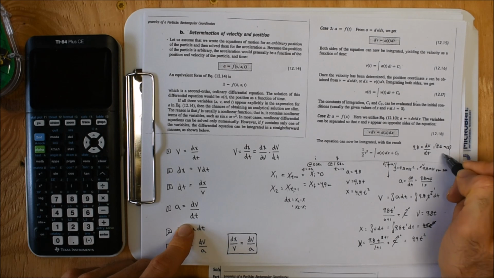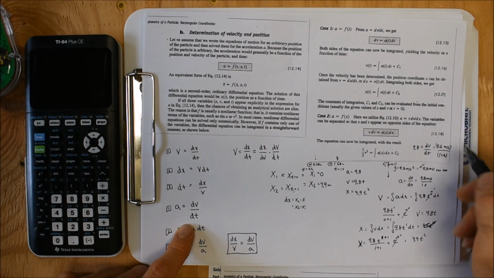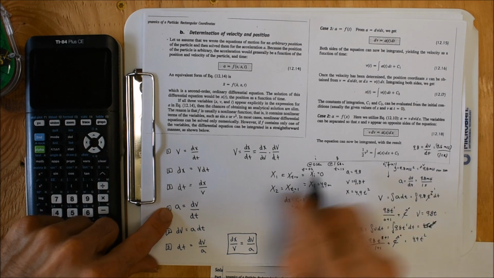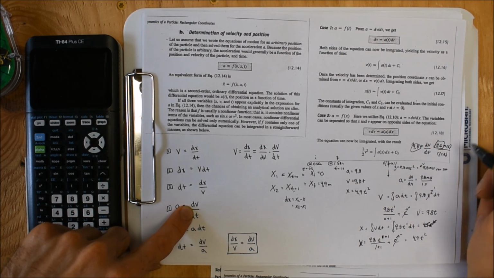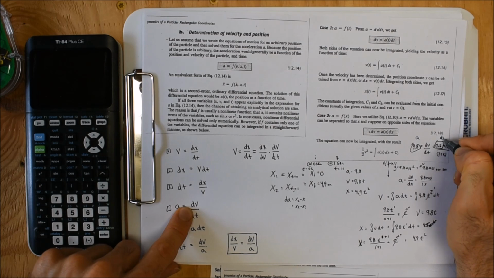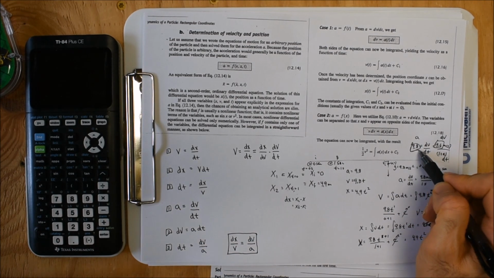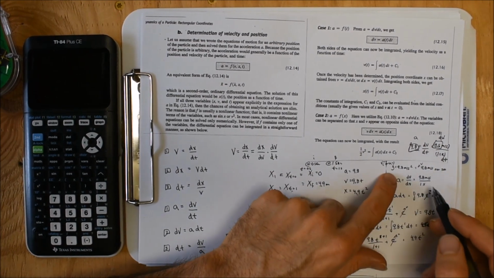That's your change in velocity. Change in time, 1 second. Who knew? That's your acceleration, 9.8. Here's your acceleration, here's your dv, here's your dt. Even just one number is 3 things.